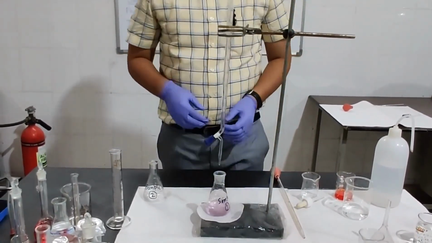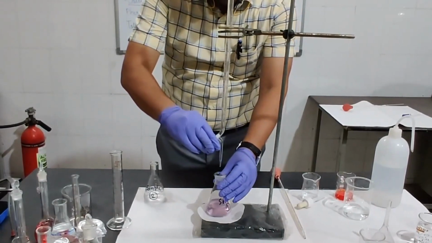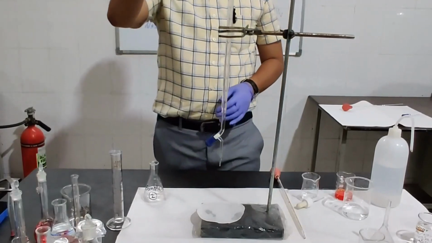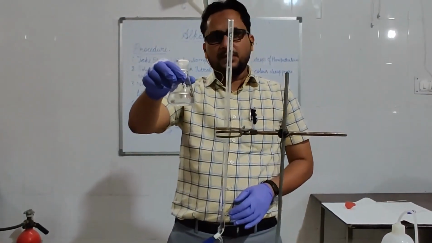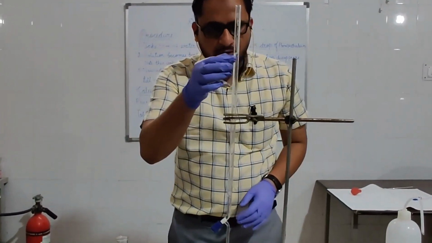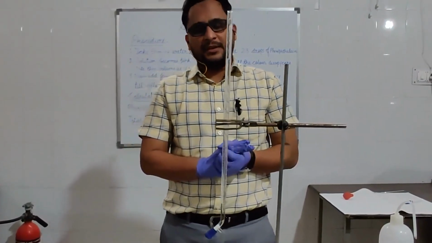Now we start adding HCl. Now you can see the solution again becomes colorless. And the reading is 2.5. So V1 in our case is 2.5 ml.